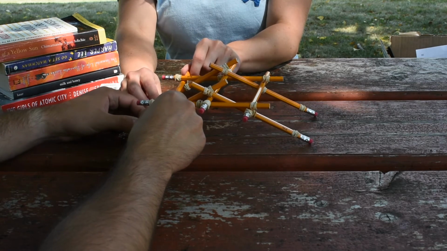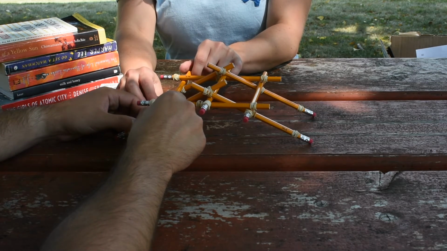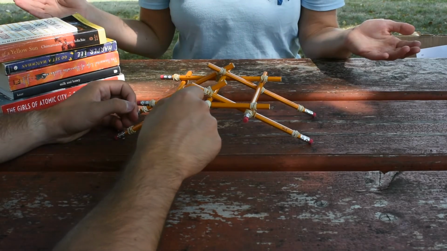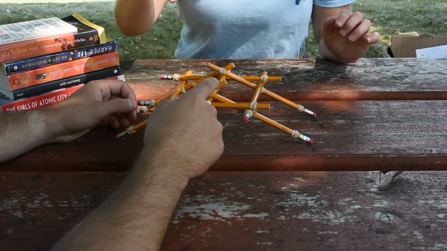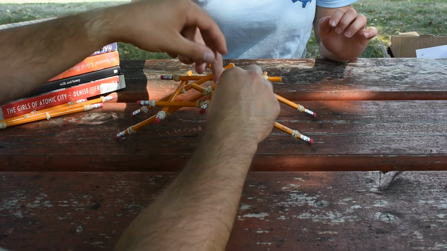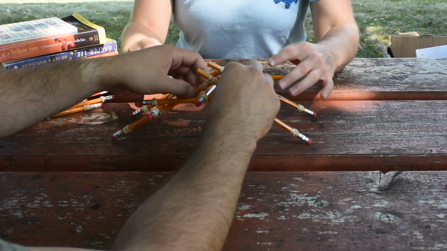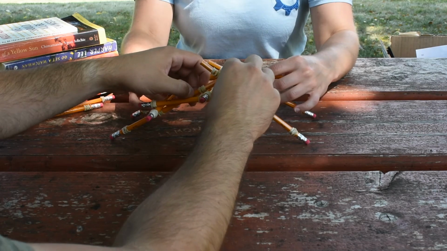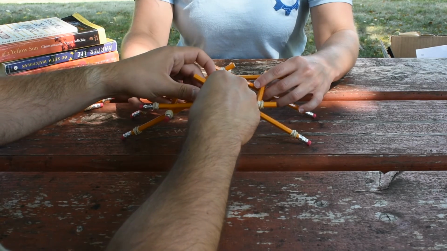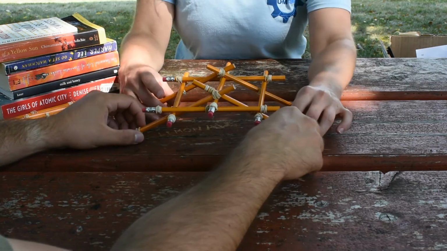And this, again, you might have to adjust it a little bit. Make sure that it stands on its own. Maybe test out how much weight it can bear. And fidget with it so that it is stable and secure.